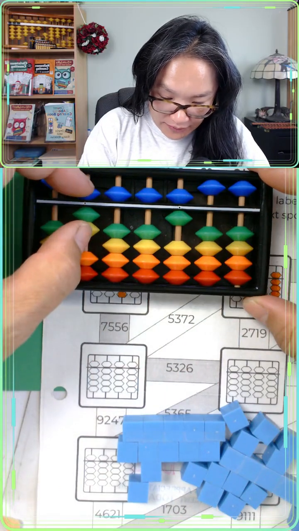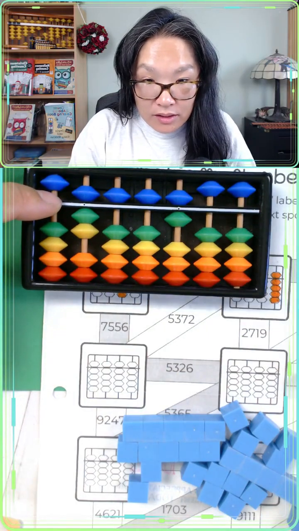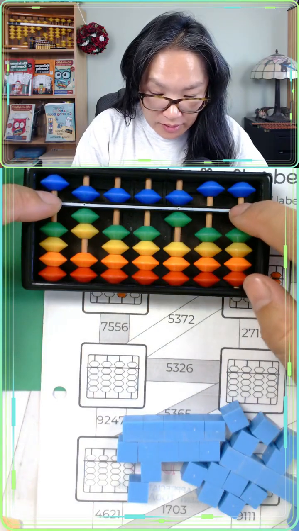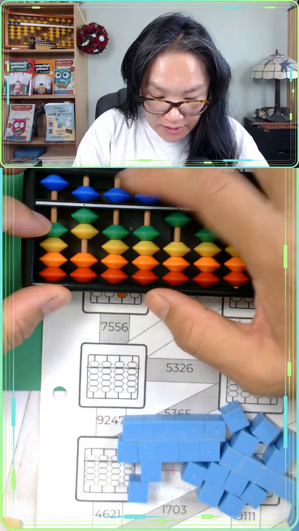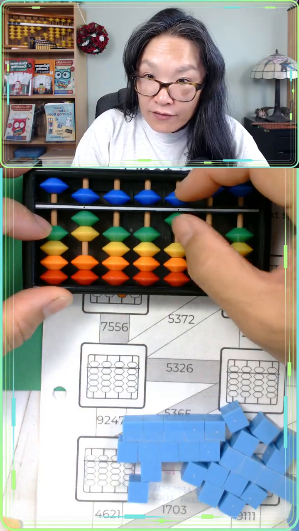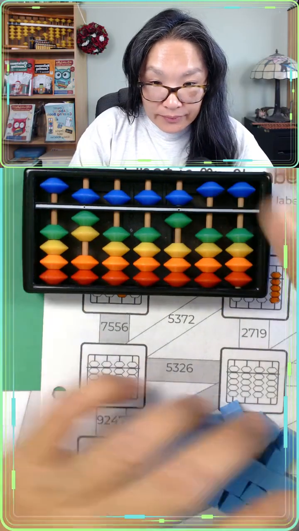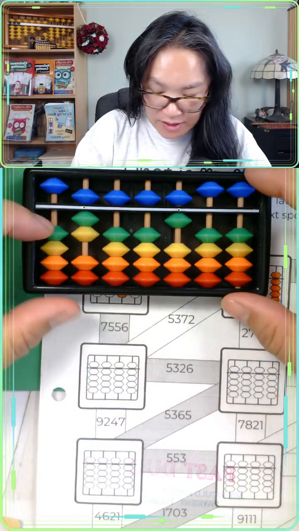7,556, right? This is 7. Anytime the beads are touching this reckoning bar, it is considered counted. So we have 7 right here. The top bead is 5. The top bead is always 5. So we have 5 and 5. Then this is 6, so 5 plus 1 is 6. The colors mean nothing. Don't worry about the colors. It's all about the positioning of the bead.